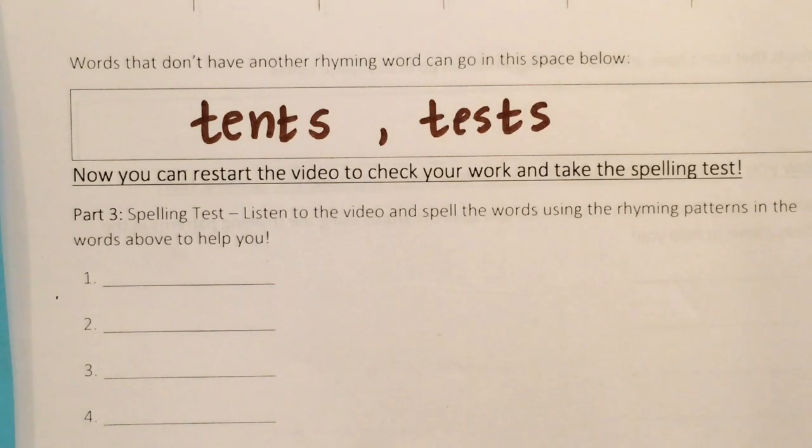And number 4 is the word wet. She jumped in the lake and got wet. Wet. Look for a word up above that rhymes with wet to help you spell it. All right, again, number 1 was trot, number 2, west, number 3, dent, number 4, wet. Excellent job. You finished lesson 7.